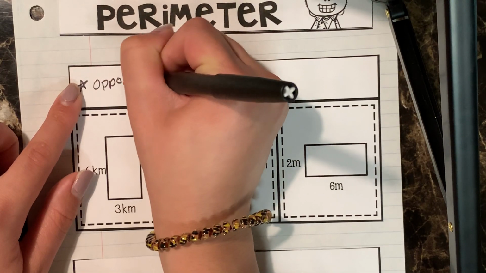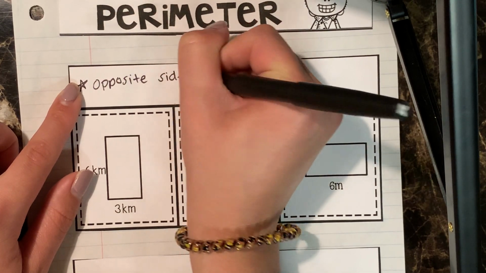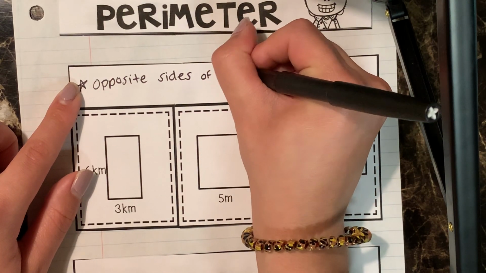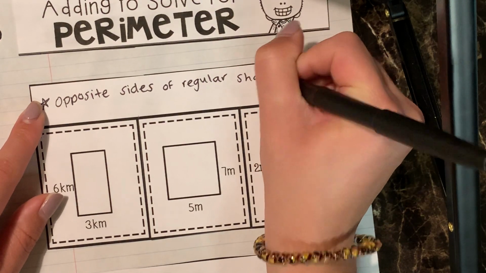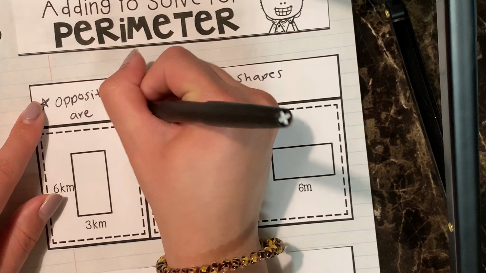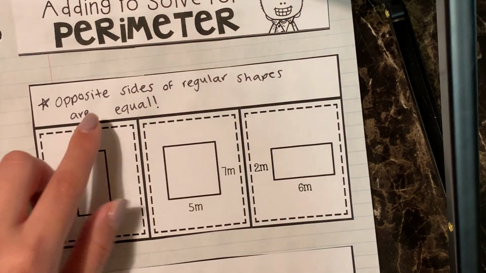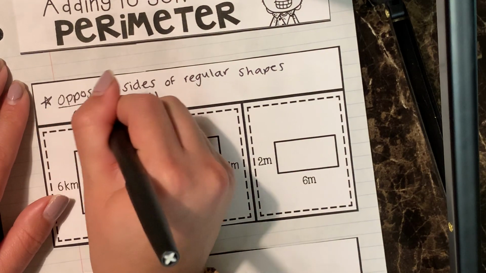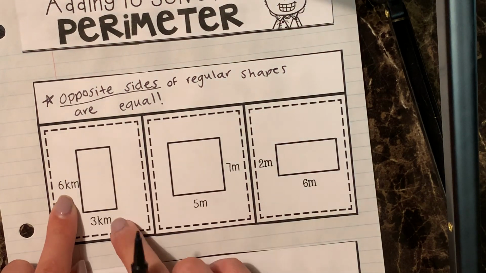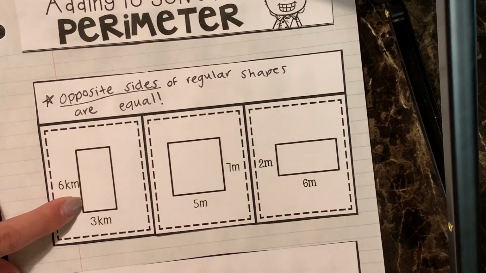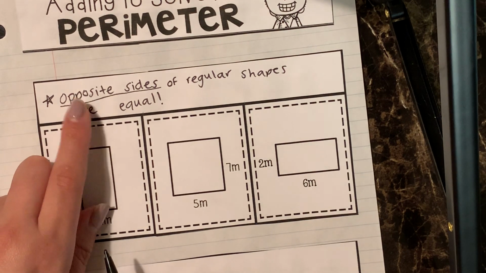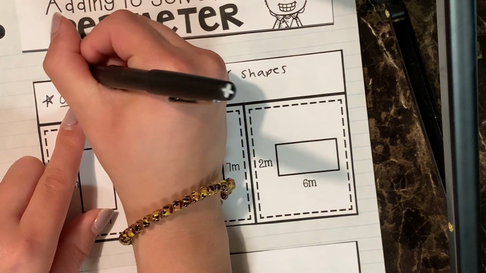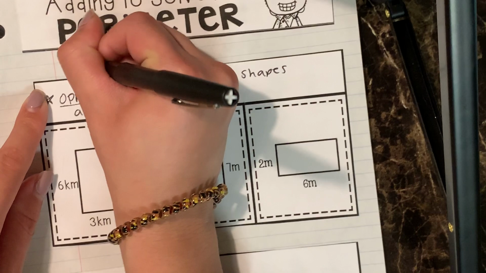opposite sides of regular shapes are equal. And this word opposite sides means like the neighbor across the street. So if I know that this side length is 6 kilometers, which is km, then I know that the opposite side of it is also 6 kilometers. And opposite sides in our Pearson textbook are sometimes called parallel sides.